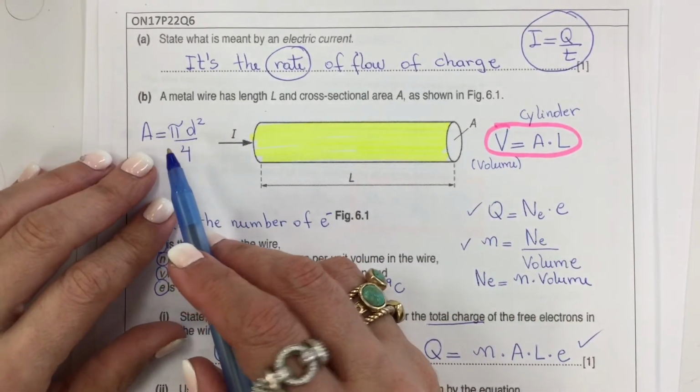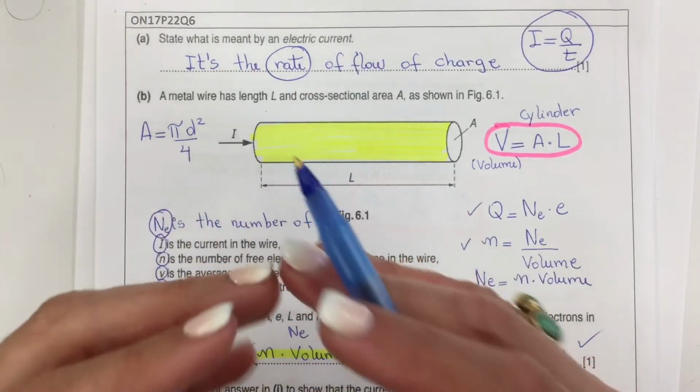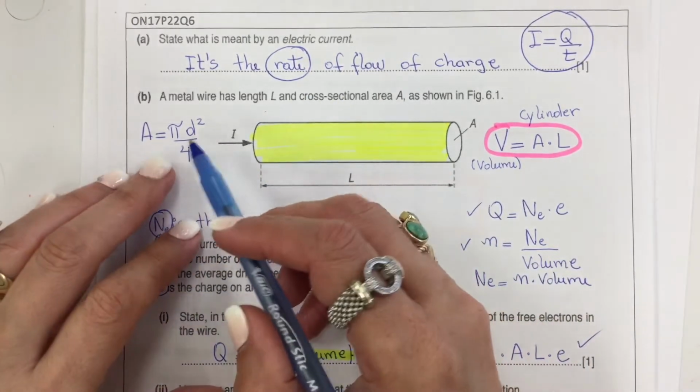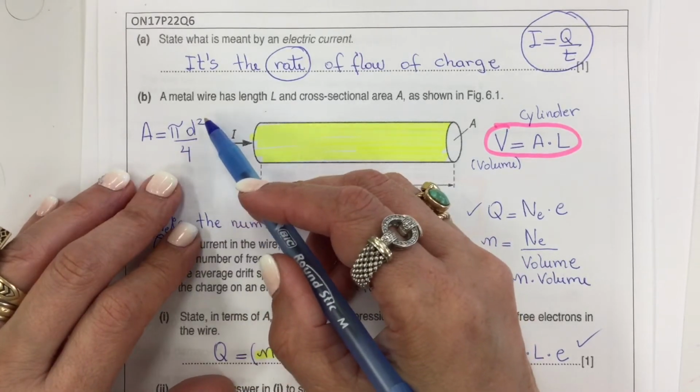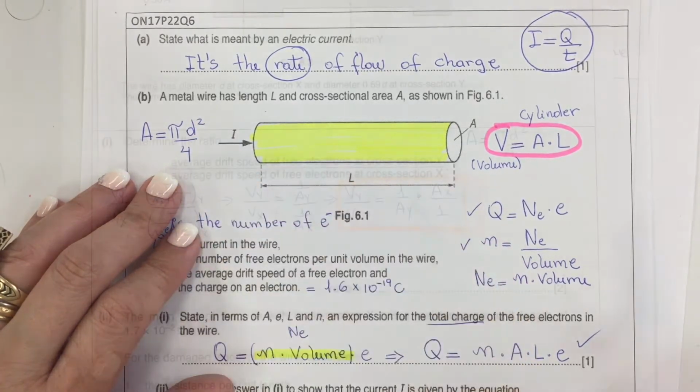On the prior page, we talked about the cross-sectional area of a cylinder being circular. So the formula for the area will be the area of a circle, which is pi times diameter squared over 4.